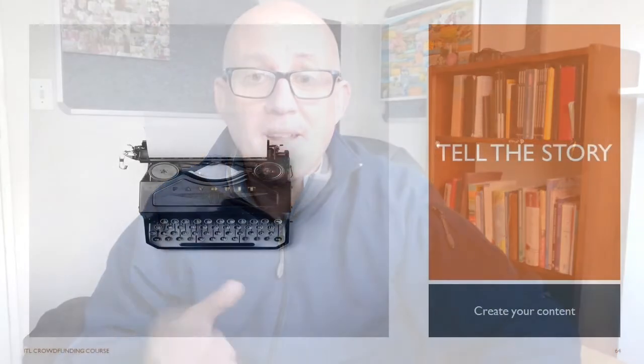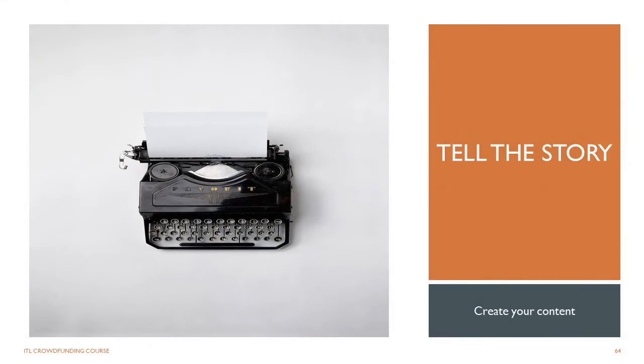Telling the story. Here we're going to write down the story of your crowdfunding campaign, the main body of the text. Remember, when you start writing, you want to provide the critical information early. Do you remember we asked you to create a project concept summary in a sentence or two in the second session?